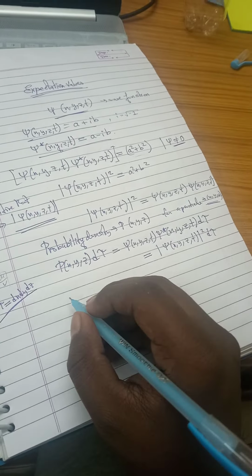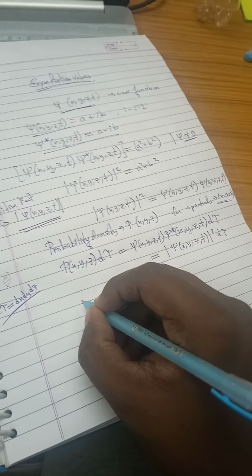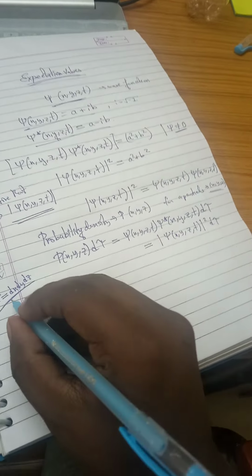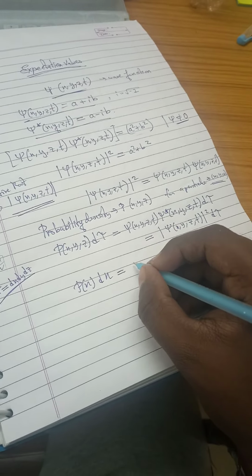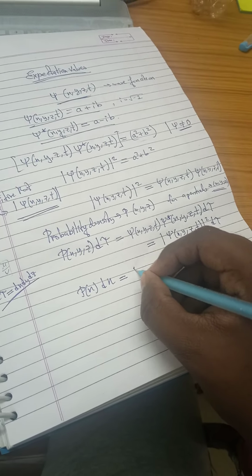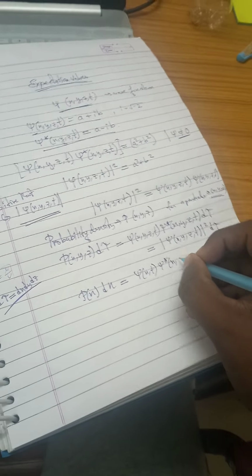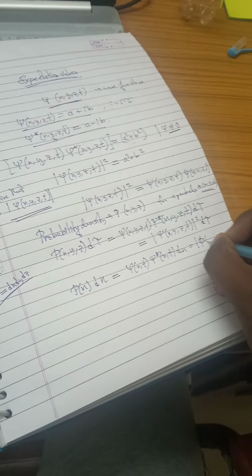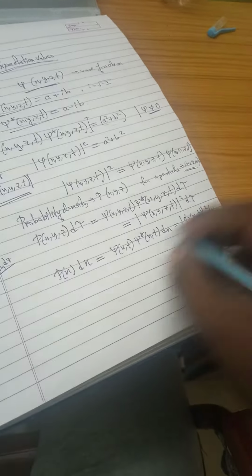Now if you do it for a particle in one coordinate, say x, you do it in dx, because for one dimension d tau is equal to dx only. So in 1D you would get psi of x, t times psi complex conjugate of x, t dx, which is again the modulus of psi of x, t squared into dx. Now what is this actually?